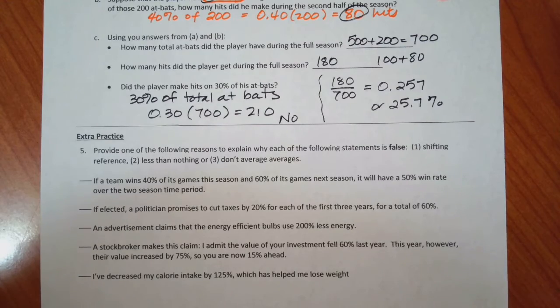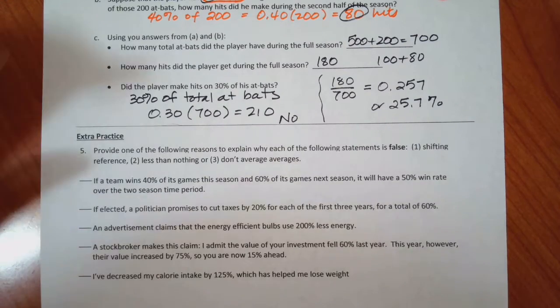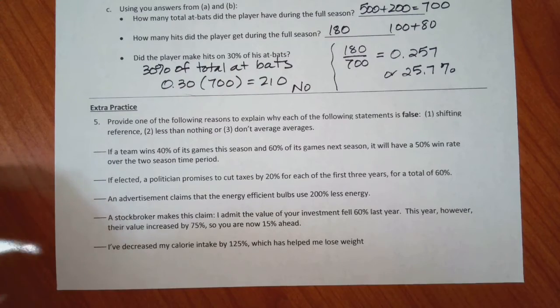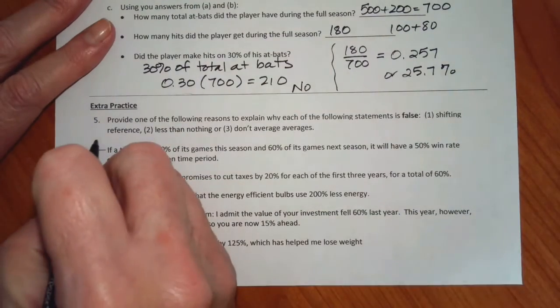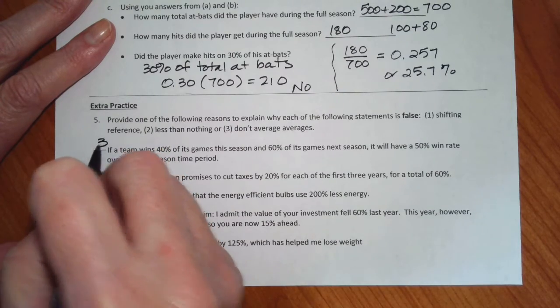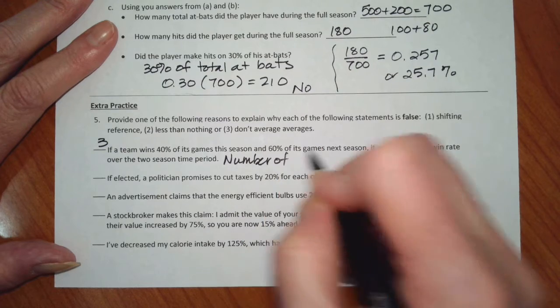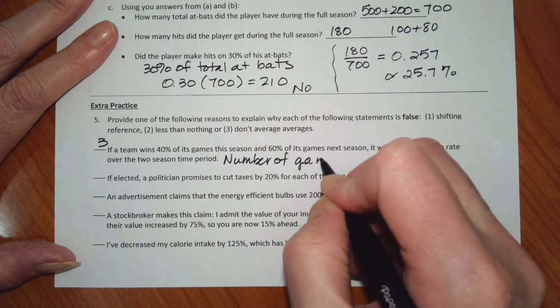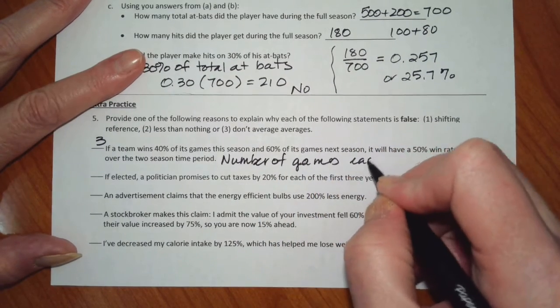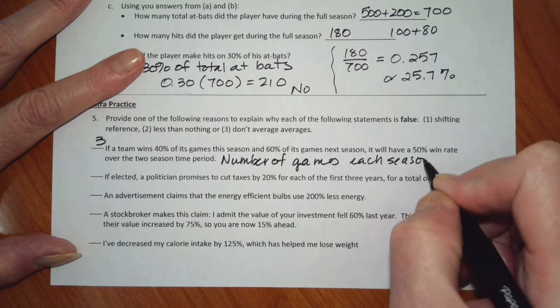A team wins 40% of its games in one season and 60% the next season. It will have a 50% win rate over the two periods. I'm going to say that's a 3 because you don't know how many games. The number of games each season is unknown.